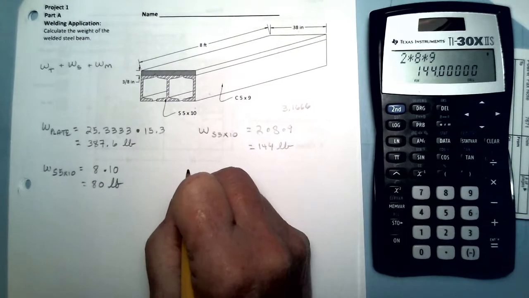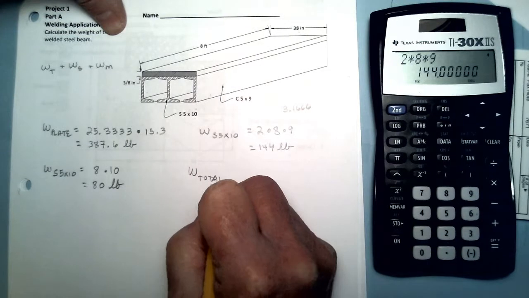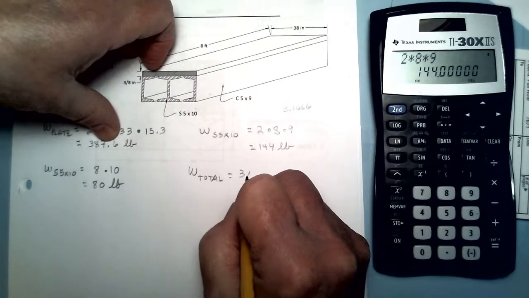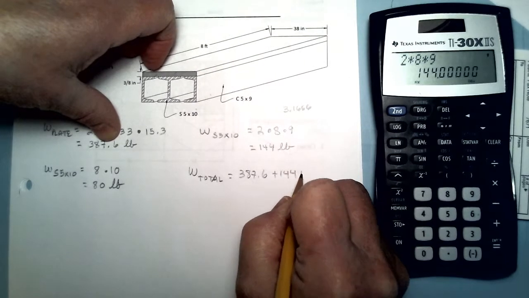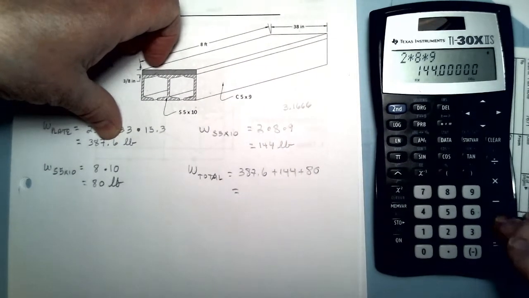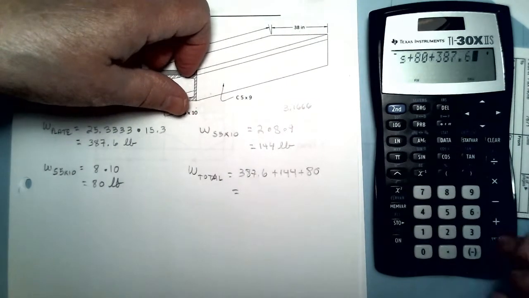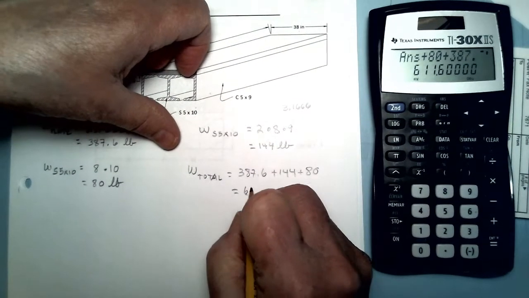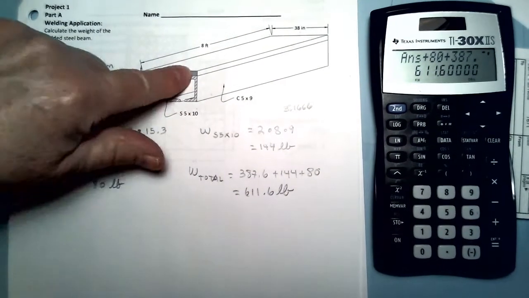So that means that the weight of the total beam is equal to 387.6 plus 144 plus 80. I already have the 144 in there, so it's plus 80 plus 387.6, and I get 611.6 pounds. And that's the weight of this entire beam.